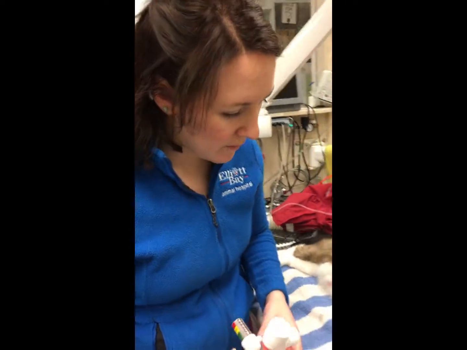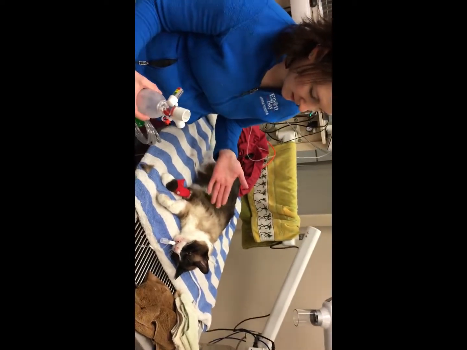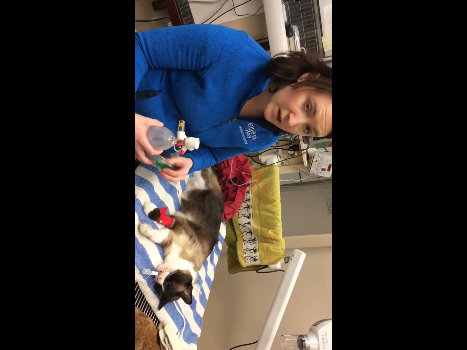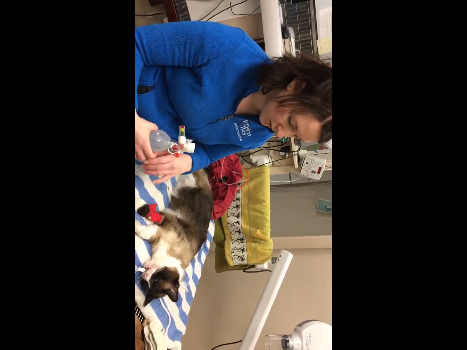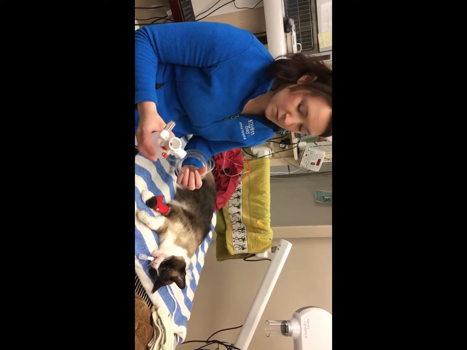Okay, so Mr. Batman's going to be waking up here, but as you can see, he's still intubated. The cuff is still inflated, so that was preventing any regurgitation from coming up his esophagus and then him breathing it back down into his trachea. And it was also allowing us to control his airflow and the amount of anesthetic gas that he was receiving.